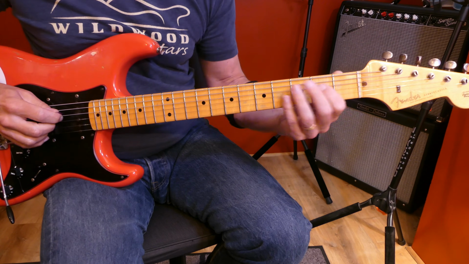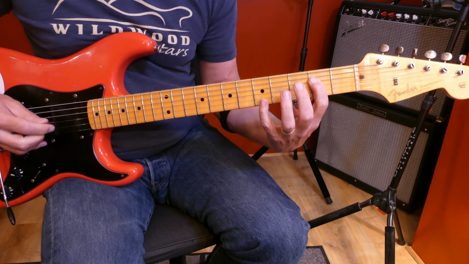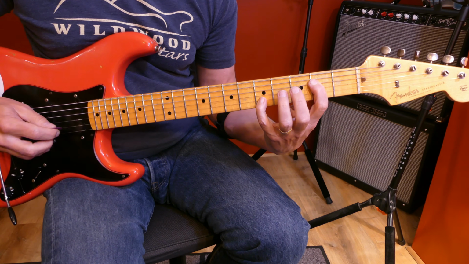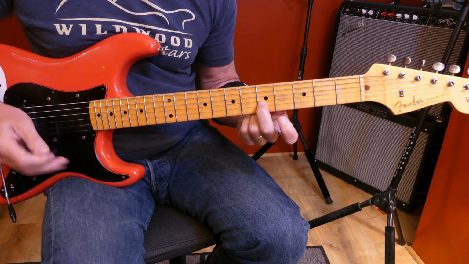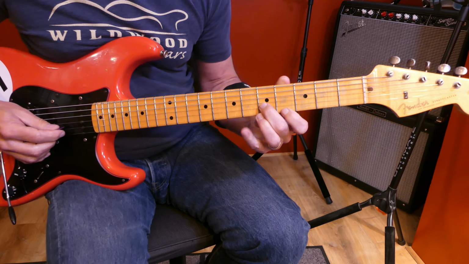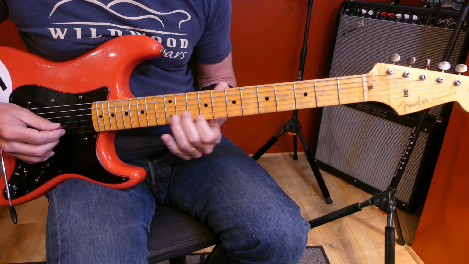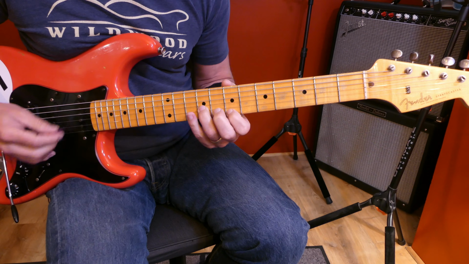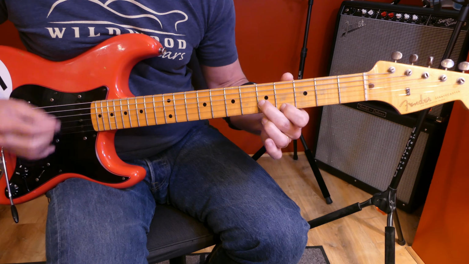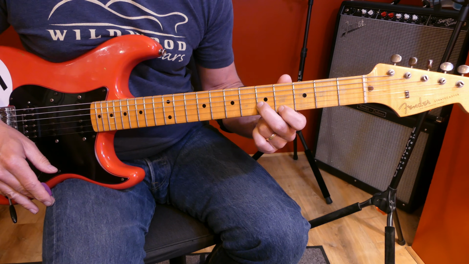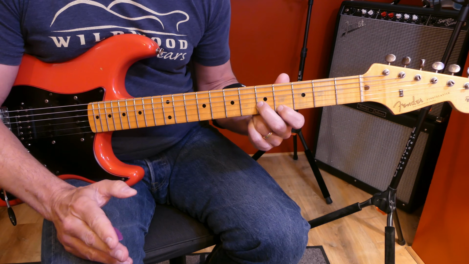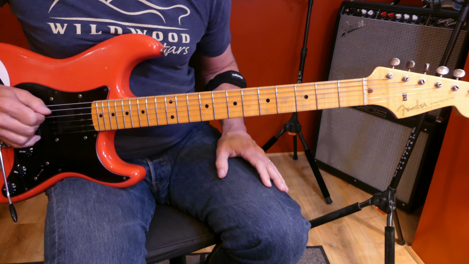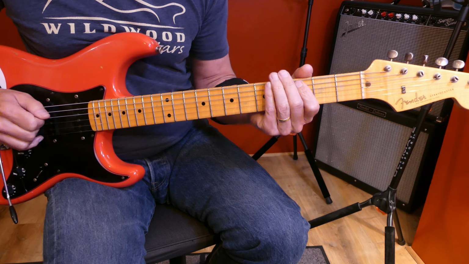Here's our E. I'm going to take this E up an octave. I'm going to just take a gamble and go like this. It works there perfectly. Anywhere I find an E, this should work. Let's find one on the A string. A, B, C, D, E.